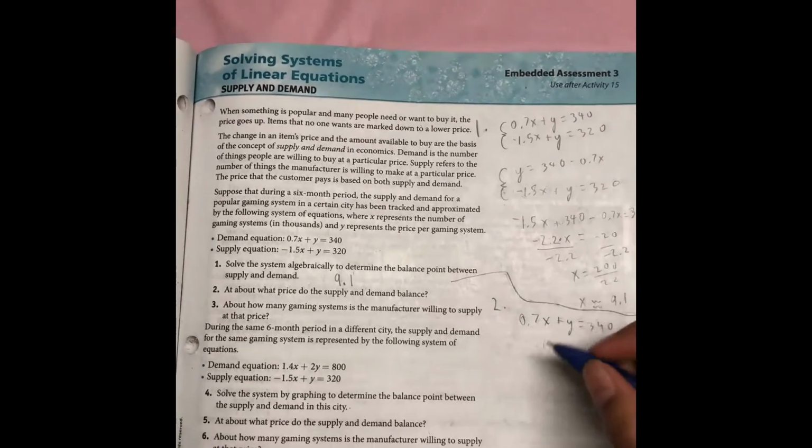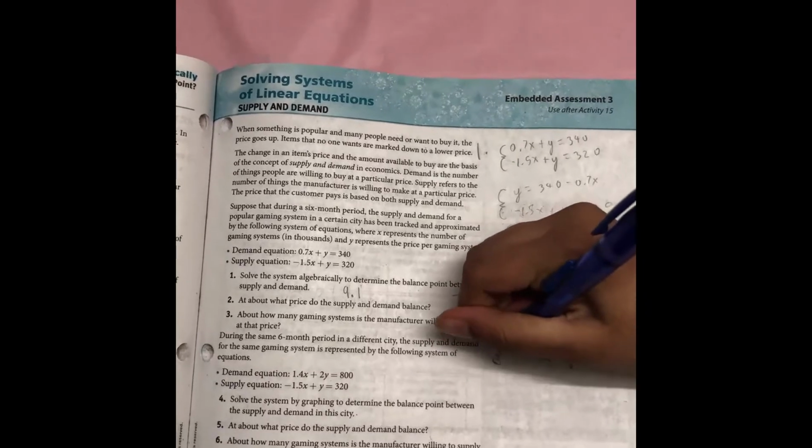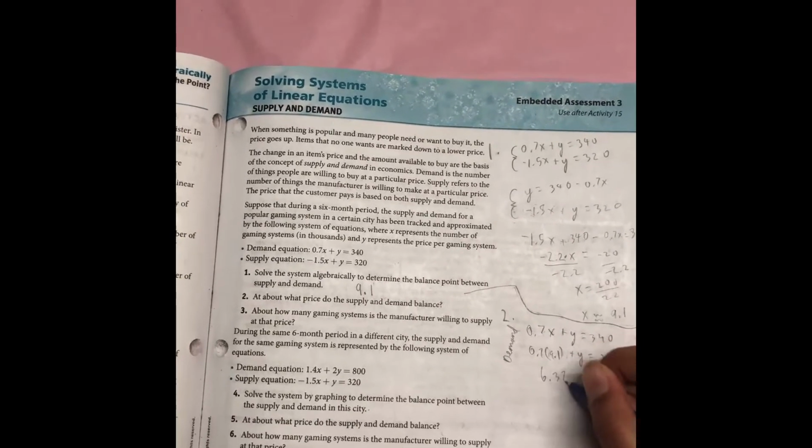And then I'll just sub in my x value, which I found in the previous question over here. So then I'll get 0.7 times 9.1 plus y equals 340. And let me just write demand here so we don't get confused with the demand and supplies equation. So this will equal 6.37 plus y equals 340.